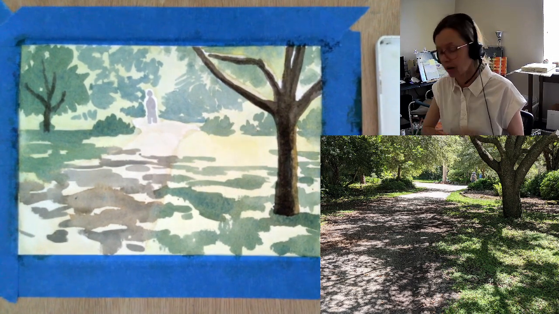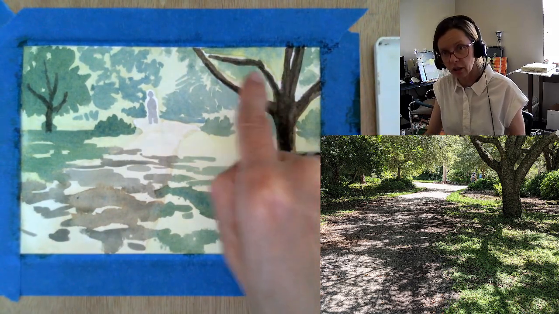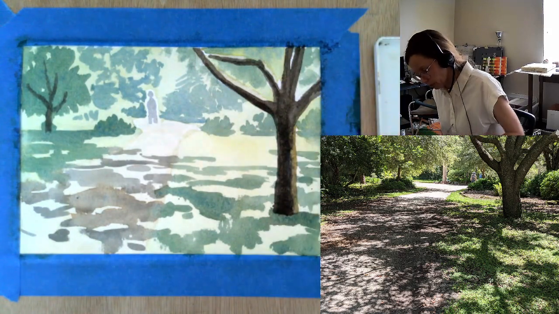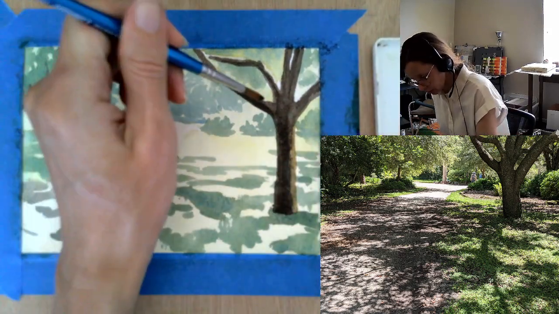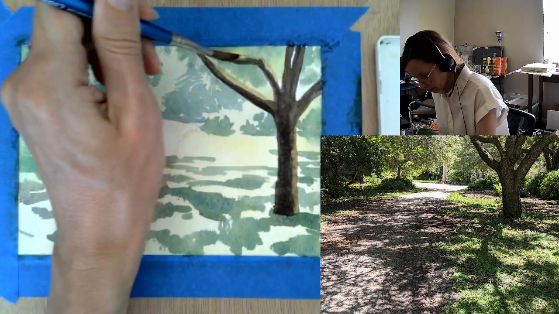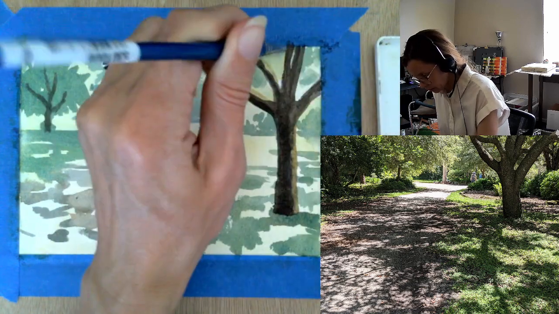Actually, I'm only going to darken that part a little bit because see the trees behind it will darken some too. So just needed a little bit more here. And I was going to do it right here too.